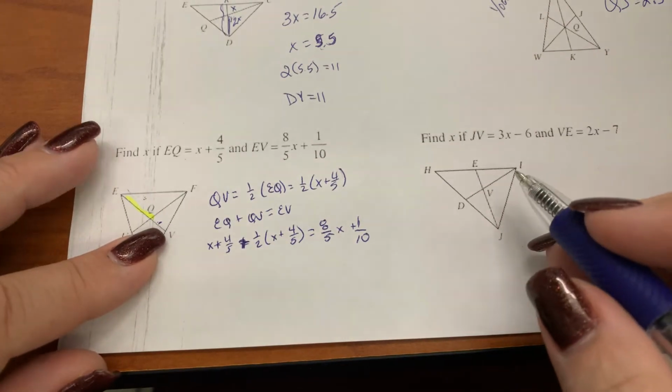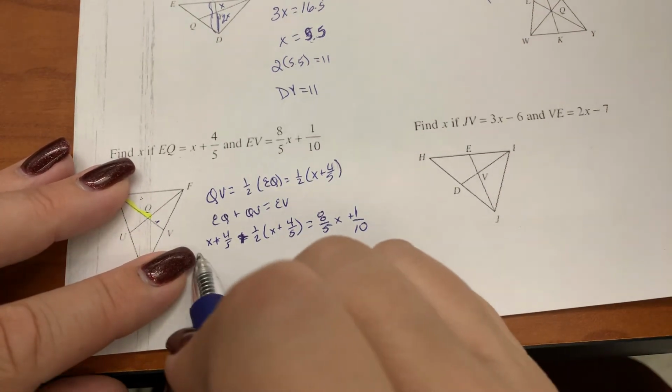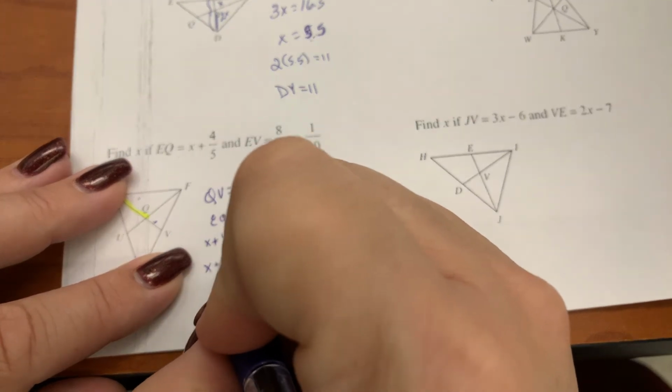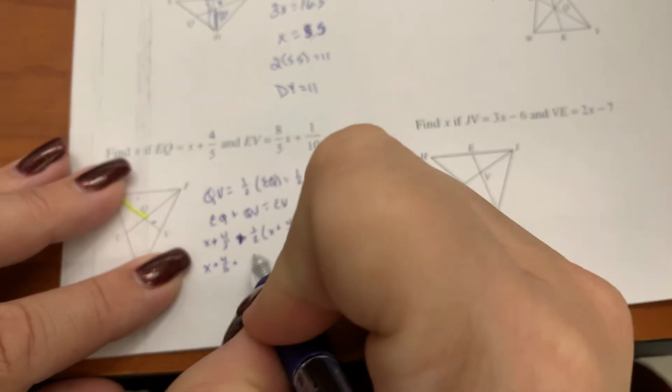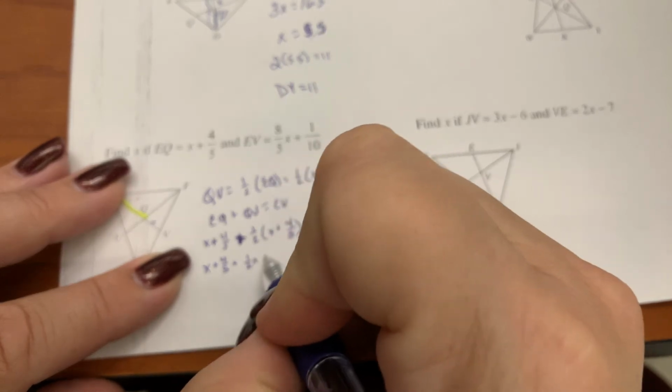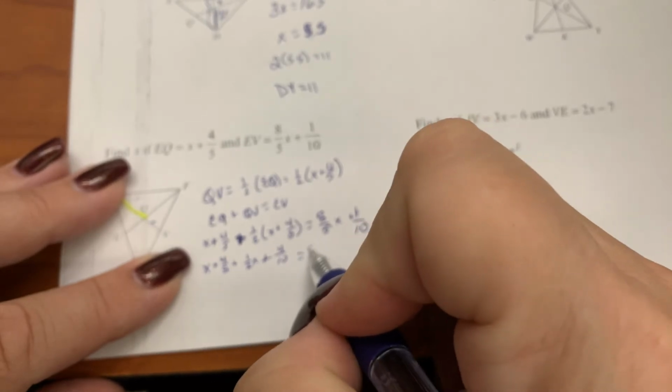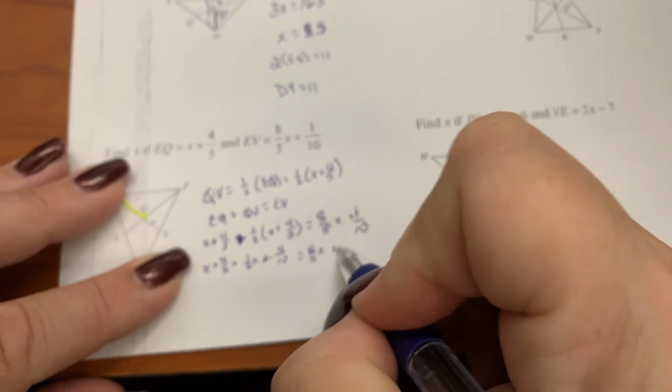Watch the typos. Then I'm going to go ahead and distribute. So I'm going to have x plus 4/5 plus 1/2 x plus 4/10 equals 8/5 x plus 1/10.